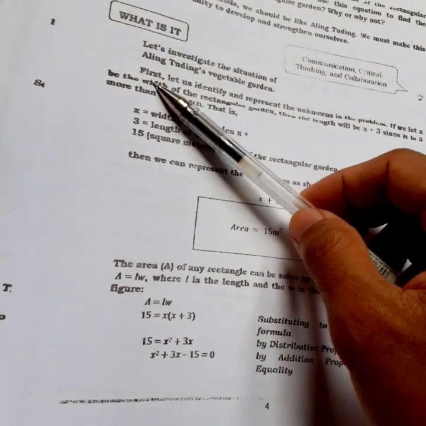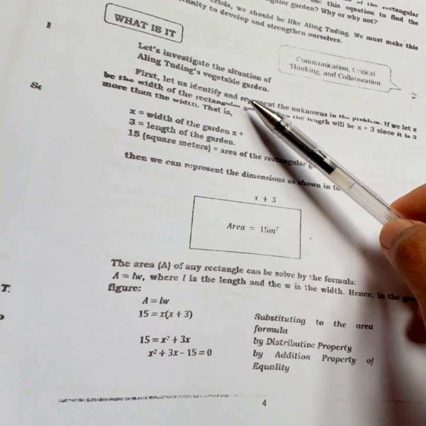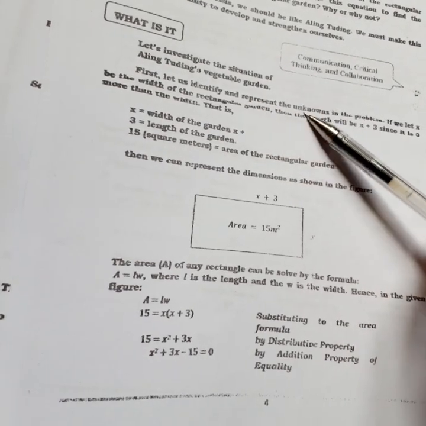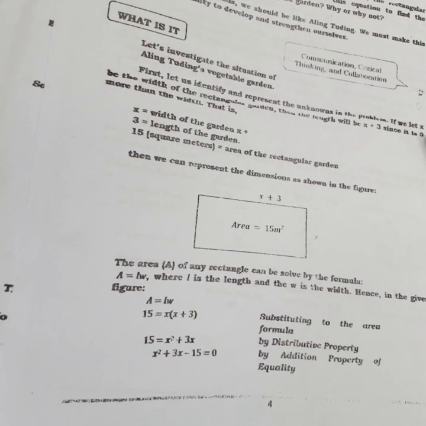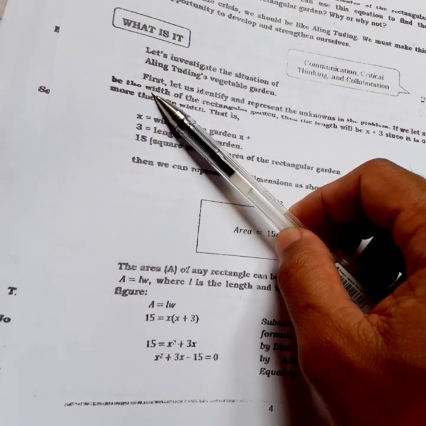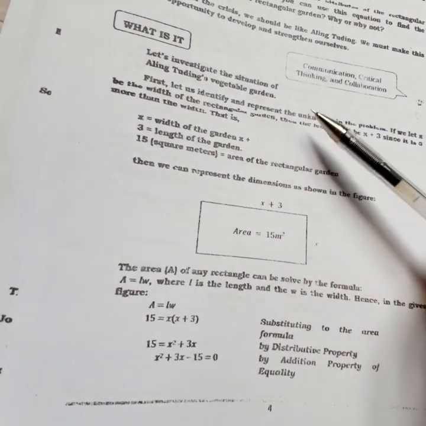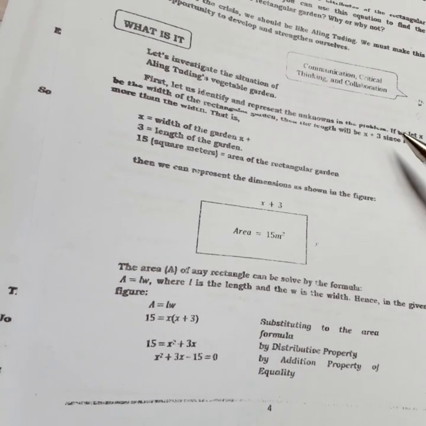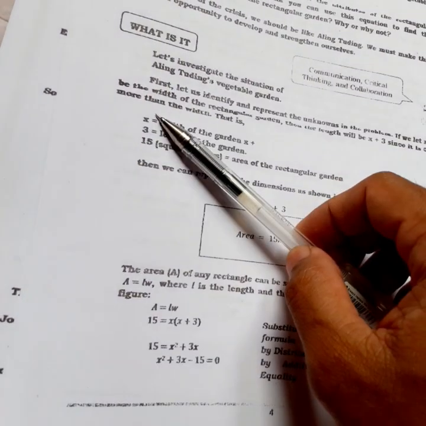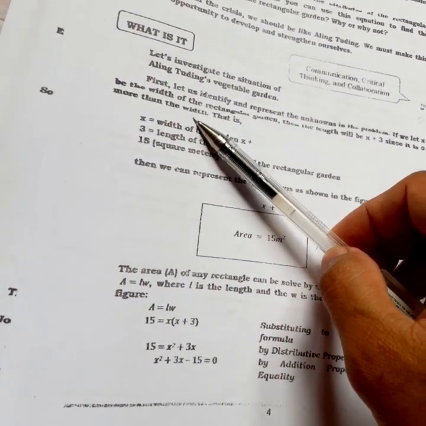Vegetable garden. First, let us identify and represent the unknowns in the problem. If we let x be the width of the rectangular garden, then the length will be x plus 3 since it is 3 more than the width.